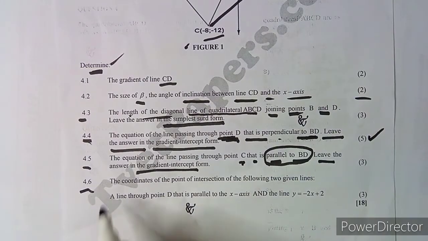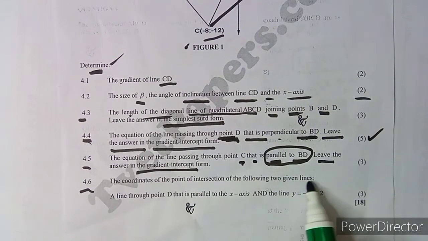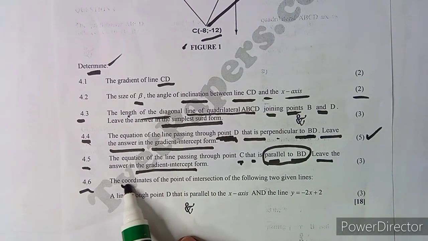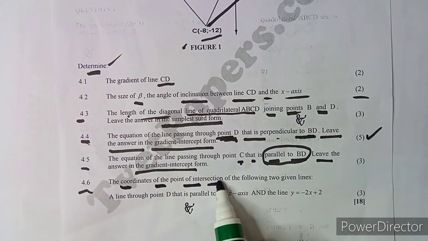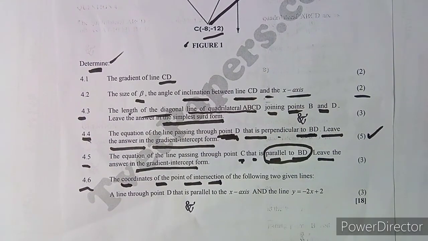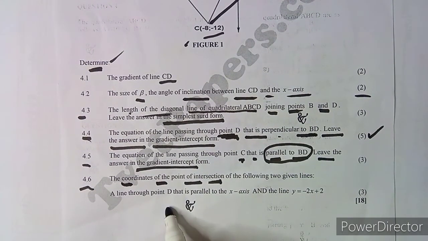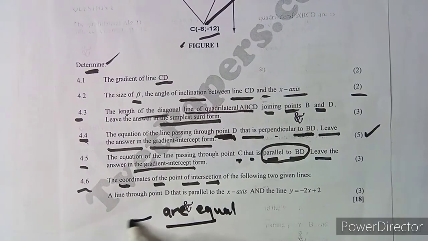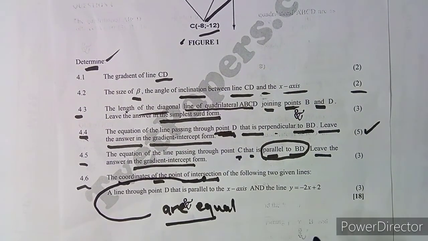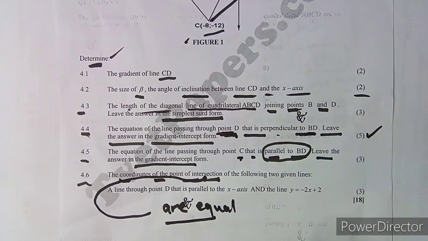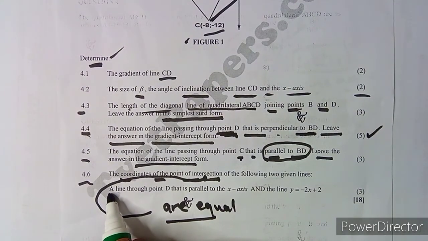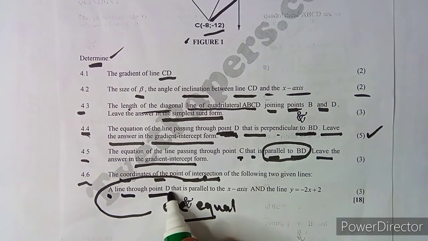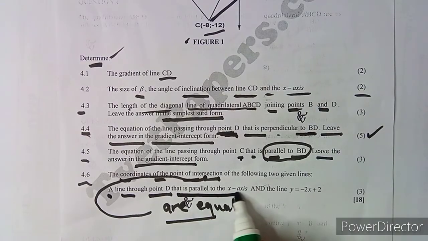On 4.6, you're now asked to determine again the coordinates of the point of intersection of the following two lines. Take note, the coordinates of the point of intersection. Okay, I talked about this from the previous part, that at the point of intersection, the two functions are equal. The two functions are equal at the point of intersection. So which functions are we talking about, or which graphs are we talking about? There is a line through point D that is parallel to the x-axis.